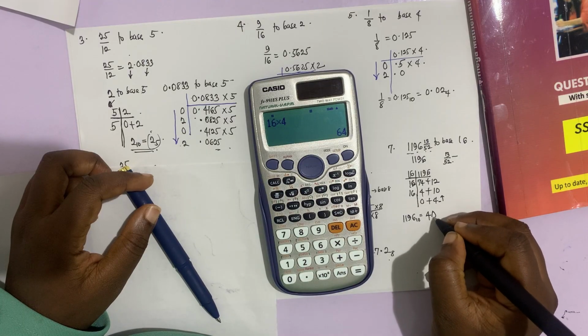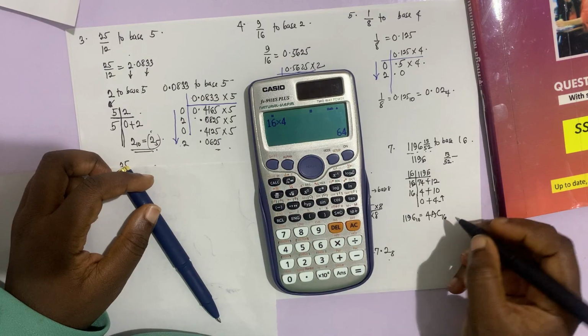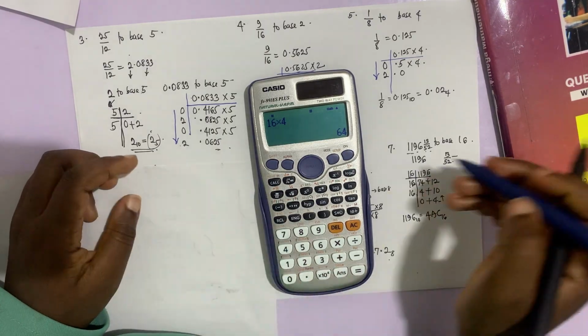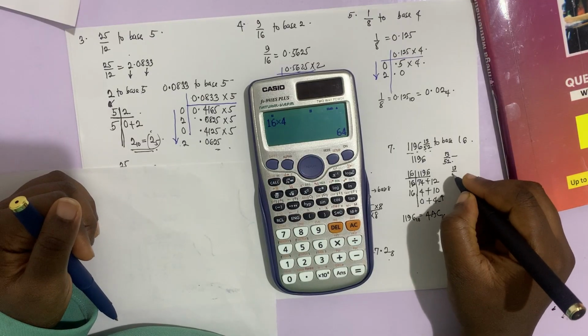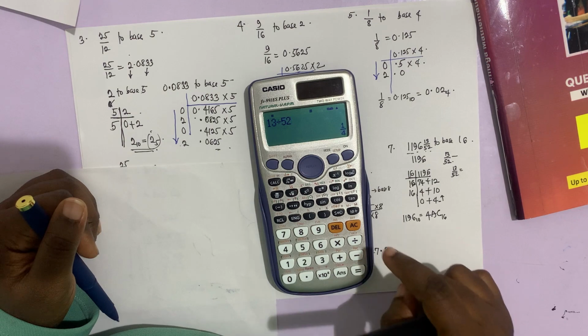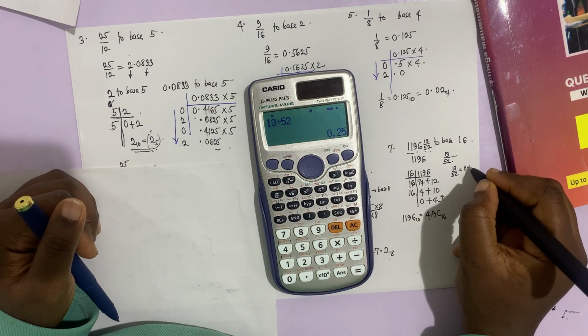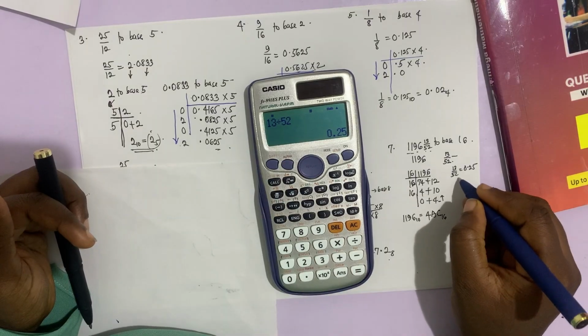So 1196 base 10 to base 16 will give us 4, 10 will become A, 12 is C. Then taking the fractional part, 13 over 52. The first thing we want to do is find 13 over 52 in terms of decimal, that's 0.25. So what do we do?